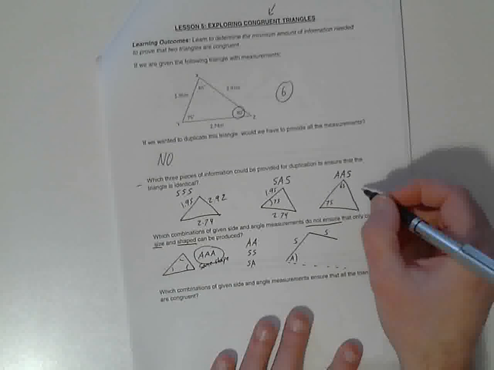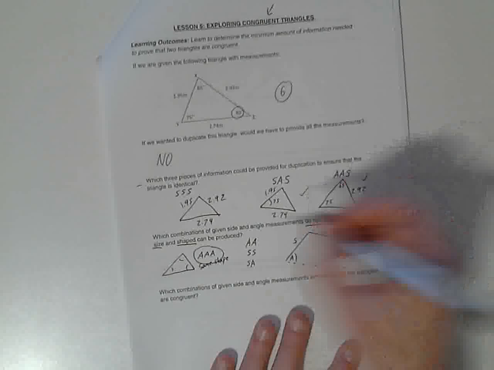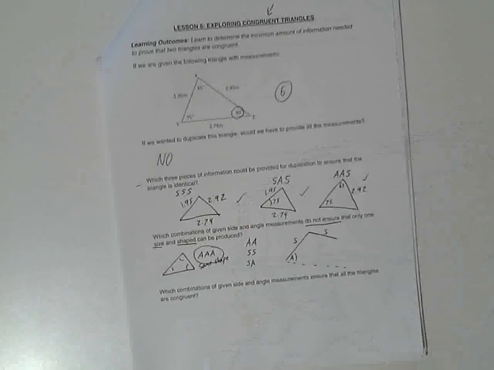I think it counts for either side. It just can't be the one between them. So if you knew this was 2.92, that would actually be good as well. So there's kind of 3 successful versions of this. And we'll see that on the next page.